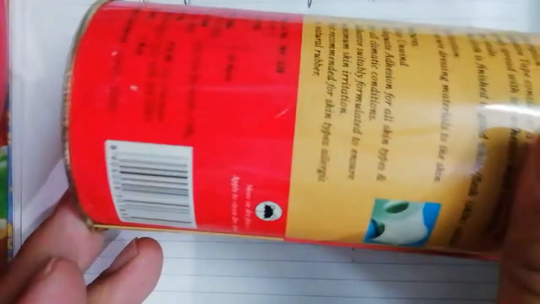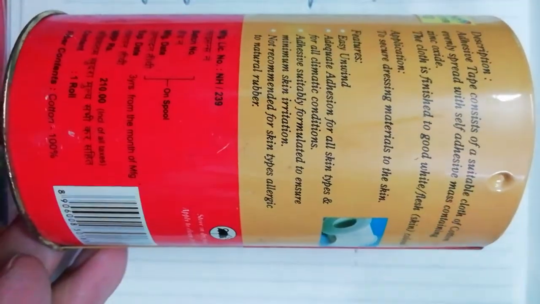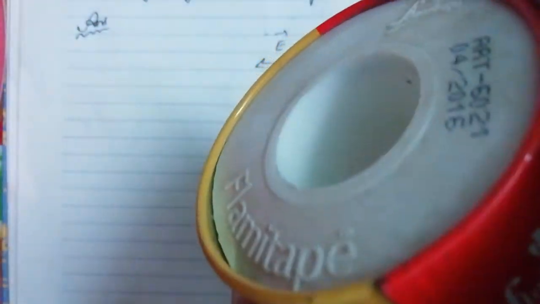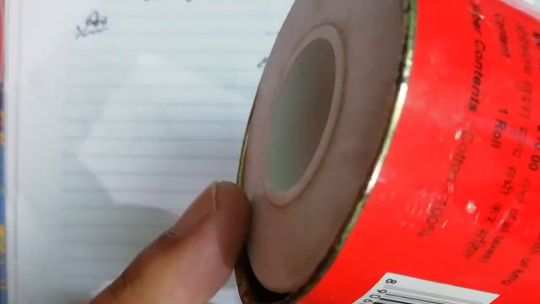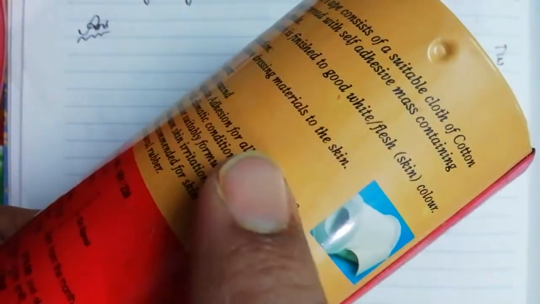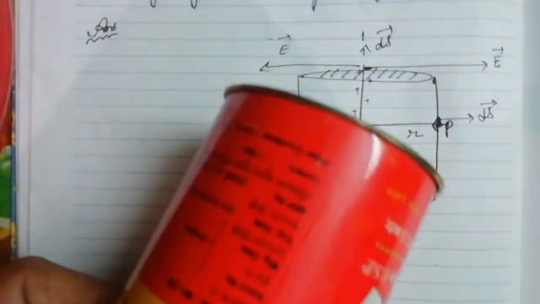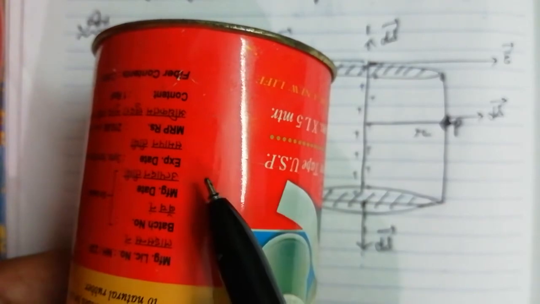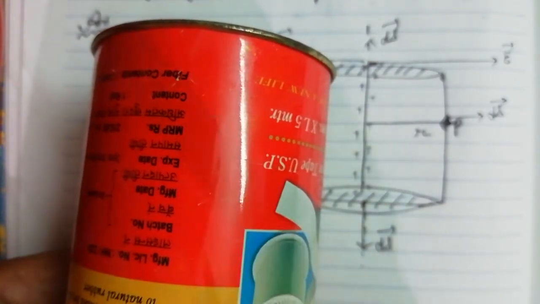Suppose this is a cylinder and this is my wire. Okay, now there is one surface over here, another surface over here, and another surface, the body part. So the direction of the area vector from this surface is always coming out, similarly from this surface it is coming out, and the direction for this body part is always coming out of this surface, right?